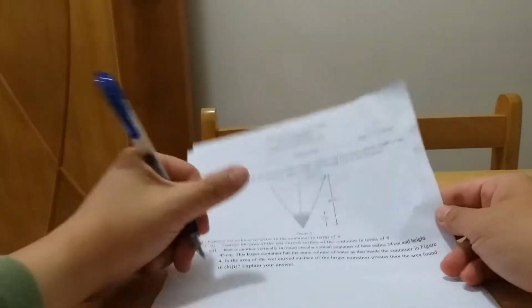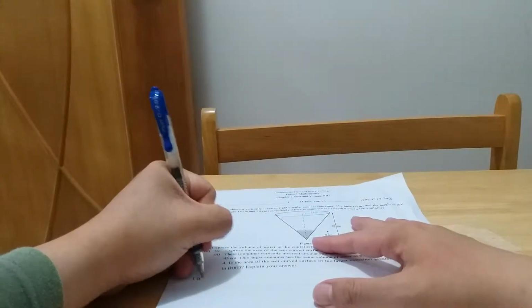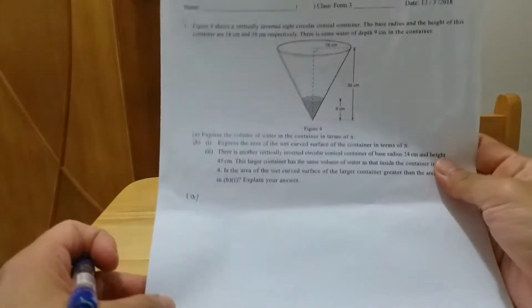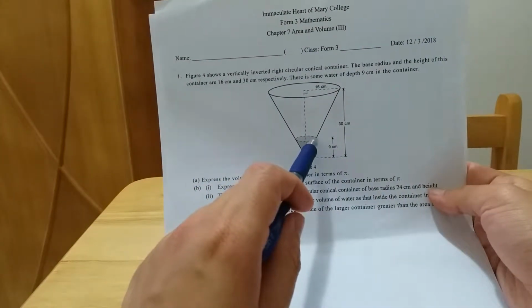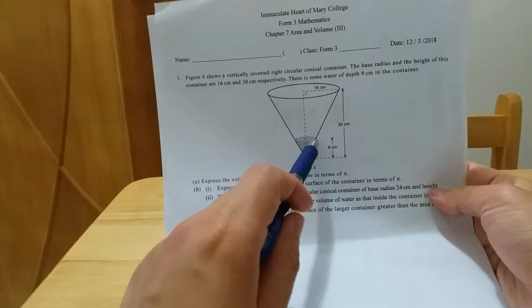Now please look at part A. The first thing we are going to find is the base radius of the water.